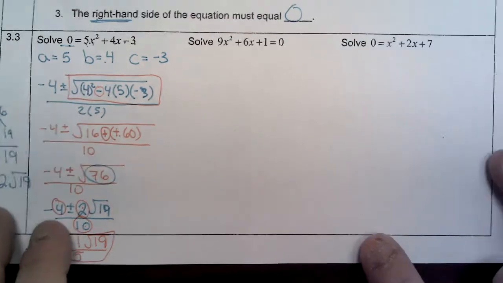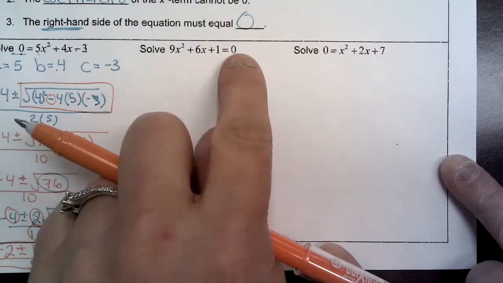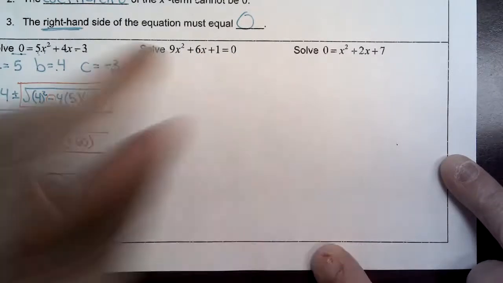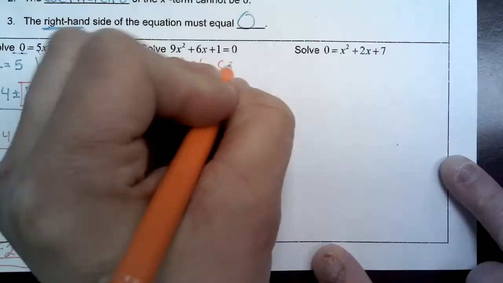So let's go ahead and take a look at the next problem. 9x squared plus 6x plus 1 equals 0. So it's in the right format. Now I'm going to write my a is 9, my b is 6, and my c is 1.